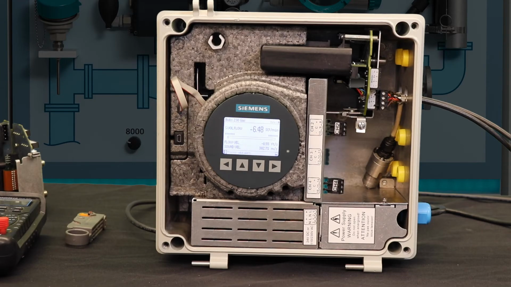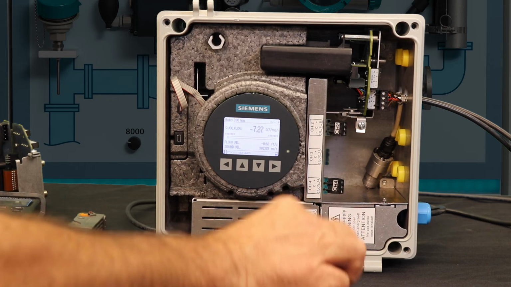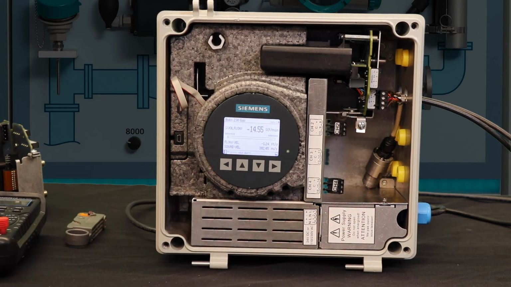Now, if you find that there's no issues with the coaxial cables, the ohming being incorrect, or the ribbon cable, there's also a possibility that you have an issue with the application. If we're talking about a liquid application, there could be excessive aeration. If we're talking about gas, there could be an excessive turbulence or not enough pressure inside the pipe.